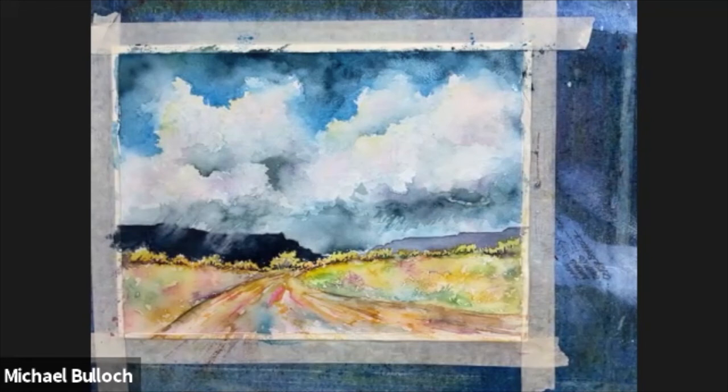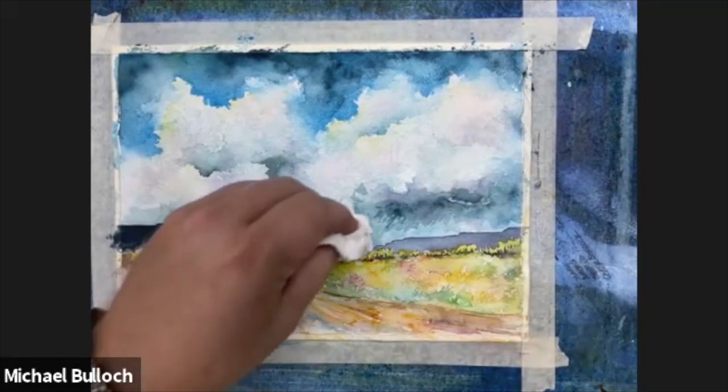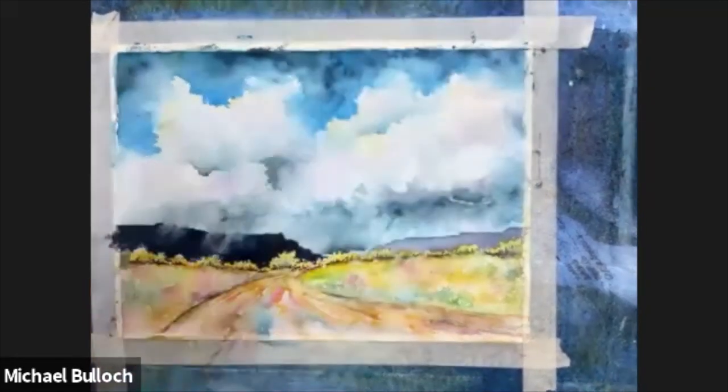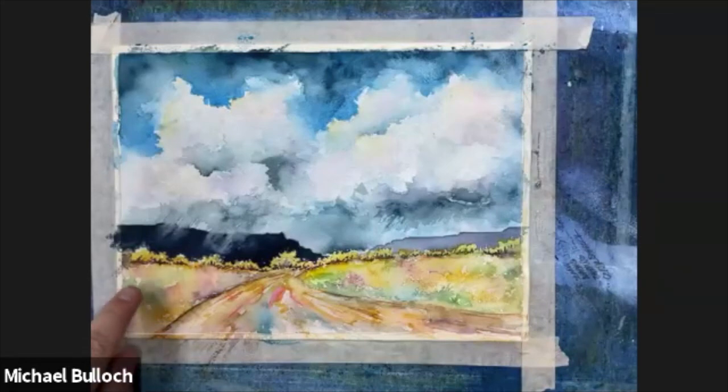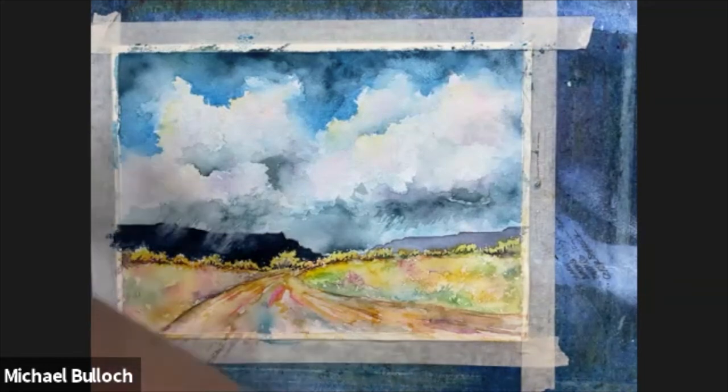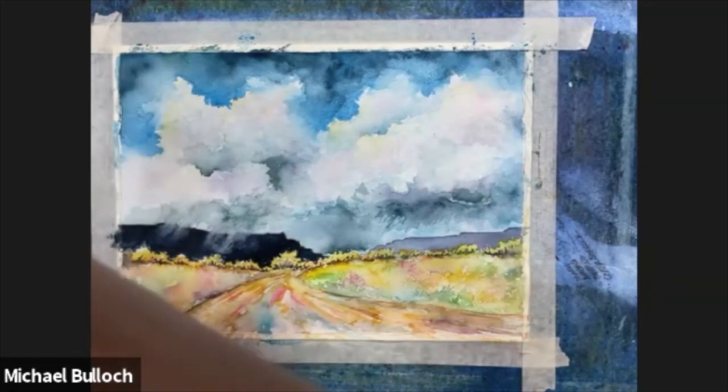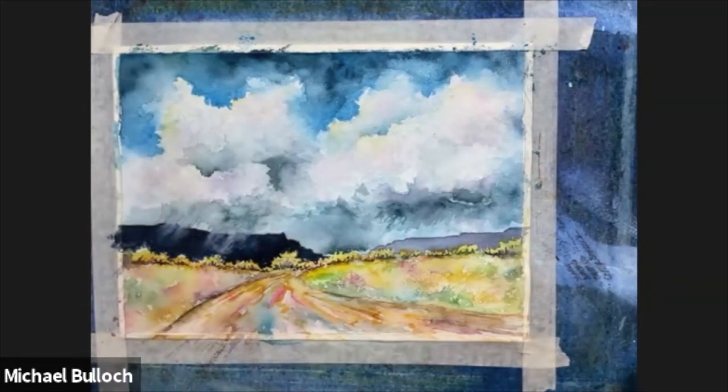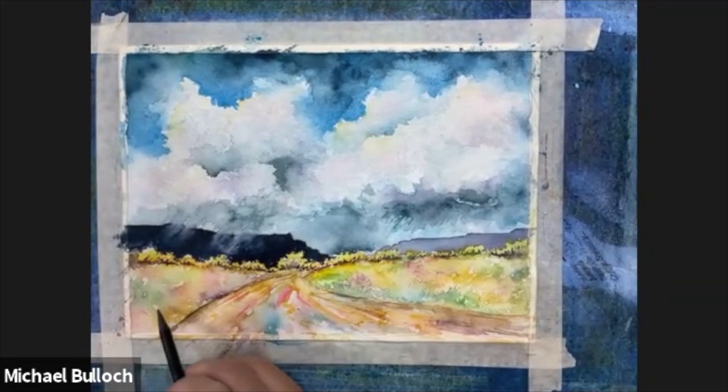Okay, so shadows. I think I'm just going to use my round brush because it's a smaller painting. So basically, if you need to, you can go in and, did I bring my pencil? There's a pencil. You can go in and think, okay, I want a shadow.